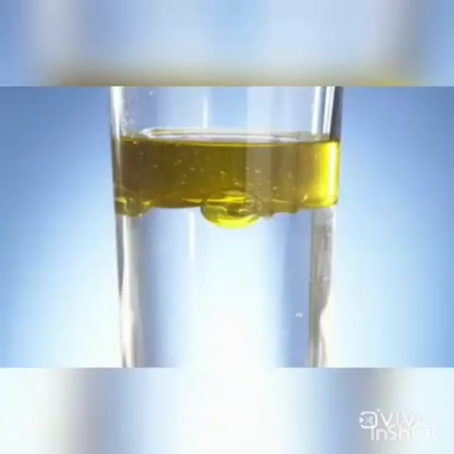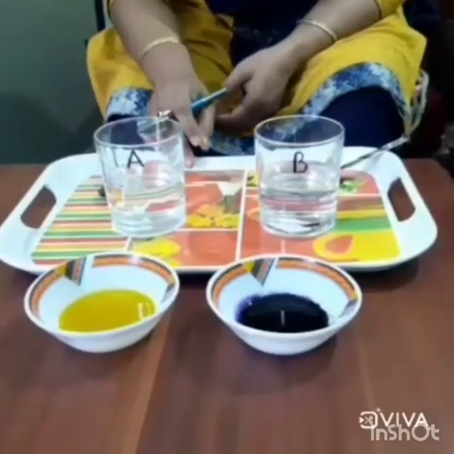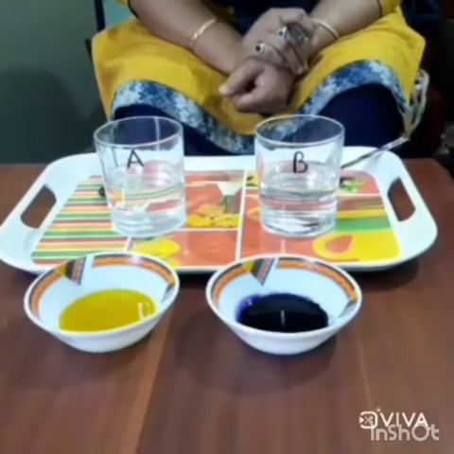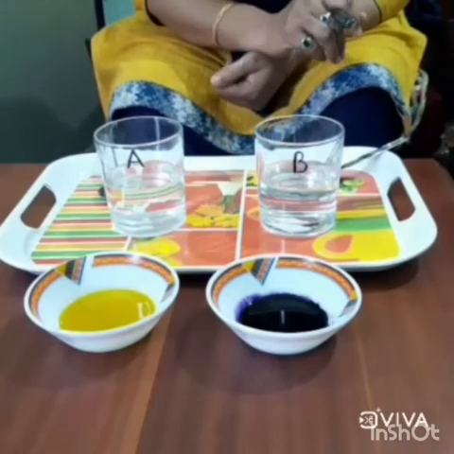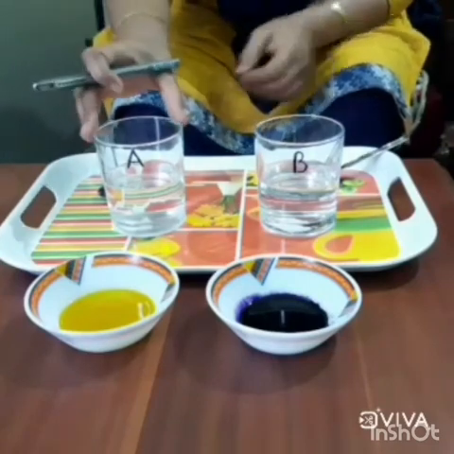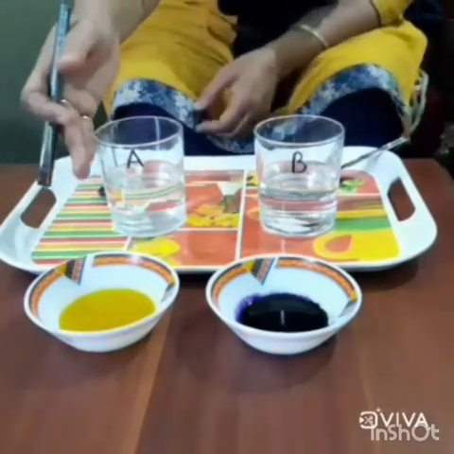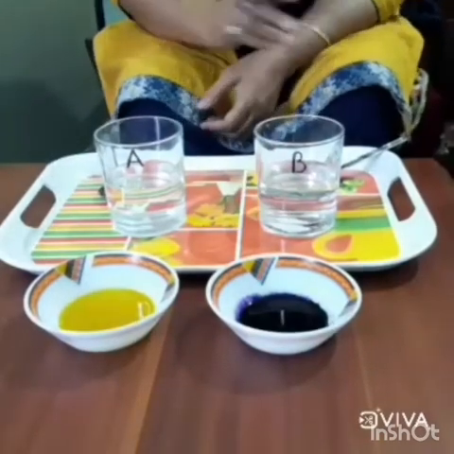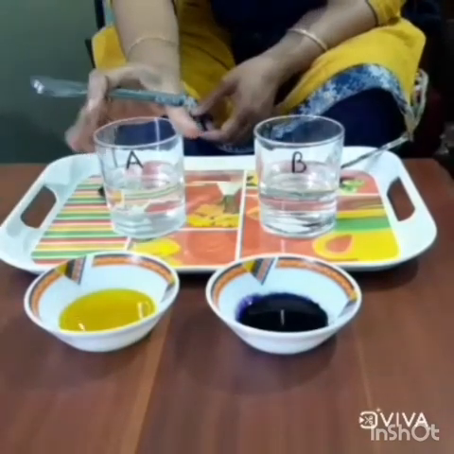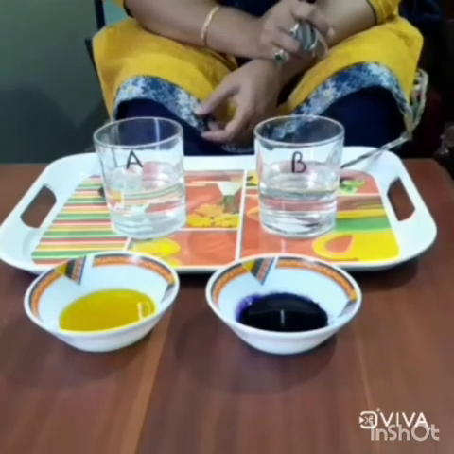Like olive oil, kerosene, mustard oil, etc. Our second experiment is about miscible and immiscible liquids. For this experiment, we need two tumblers A and B and mustard oil and Ujala. Tumblers are already half filled with water.